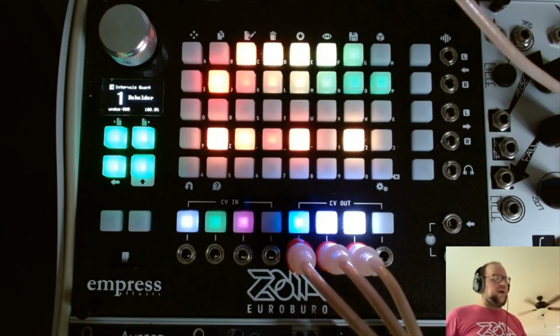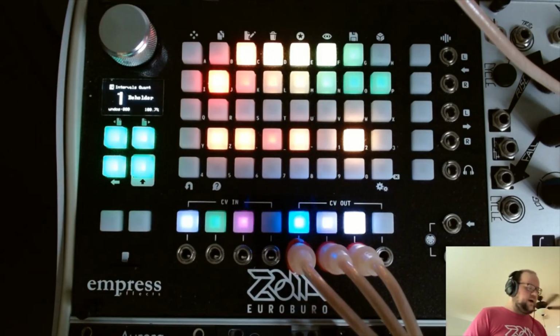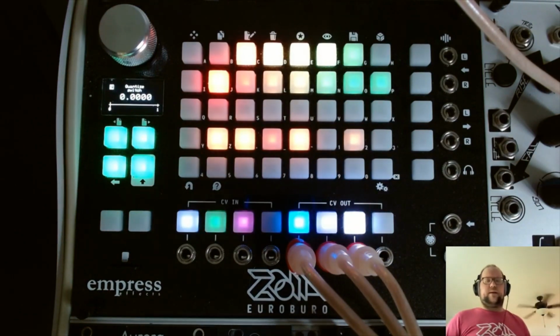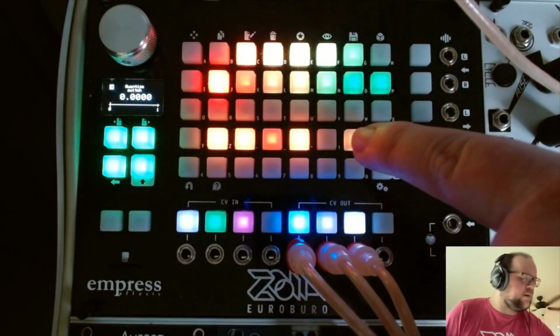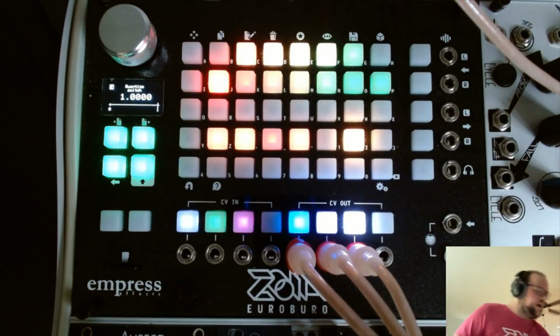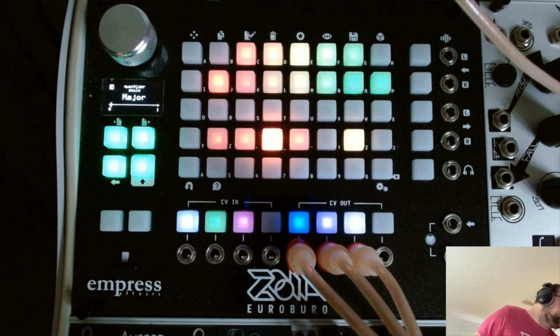Then on the third page, we have stuff that deals with pitch. So before I get into the probability mixer at the top of the page, I'll just point out you can choose whether or not the sequence is quantized by pressing this button. And you can change the quantized output.